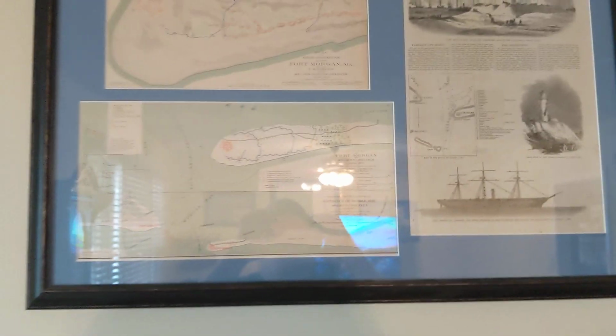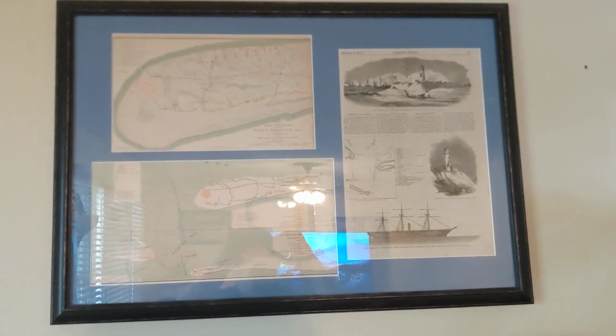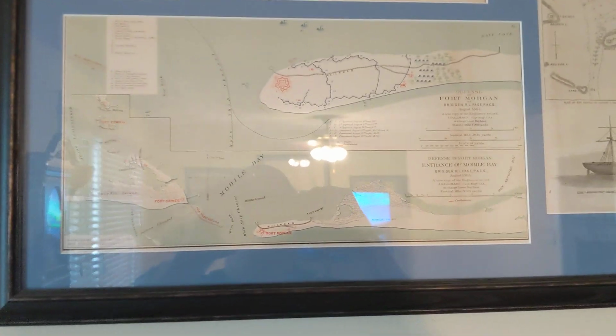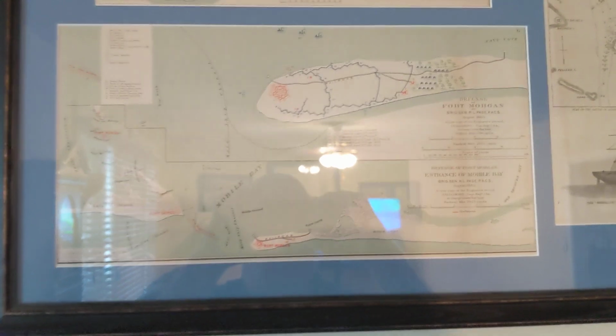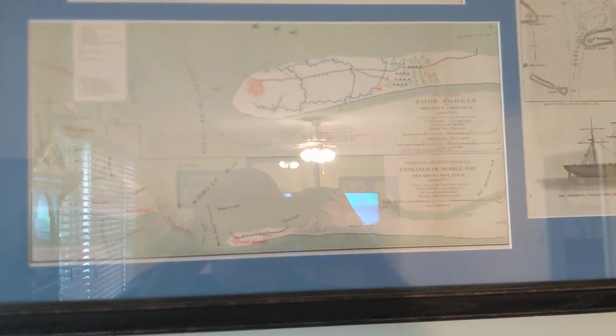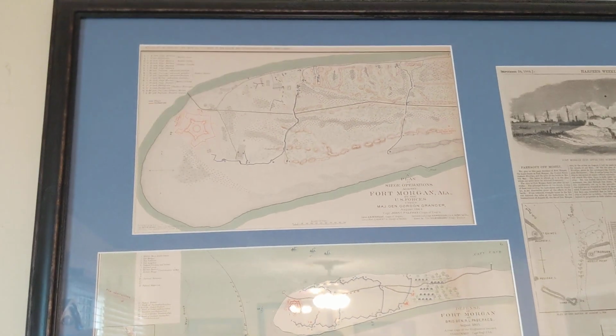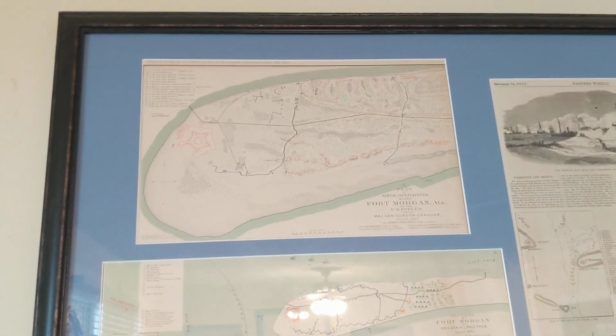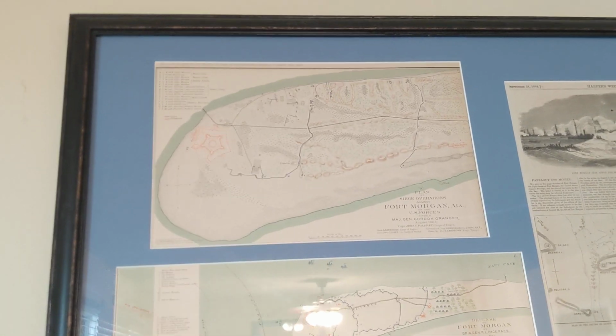This is a map that's included in a bigger frame that I have, similar to what Paul has in his house, of the route that was taken by the Federal forces through the mouth of the bay. It shows where Fort Morgan was at the time of the war and the different batteries that went along with it. And here's a closer view of Fort Morgan.